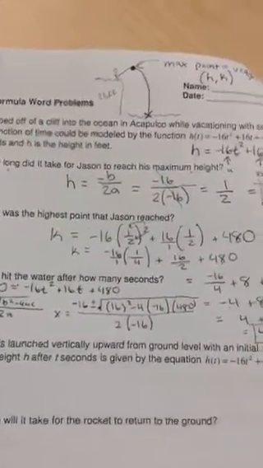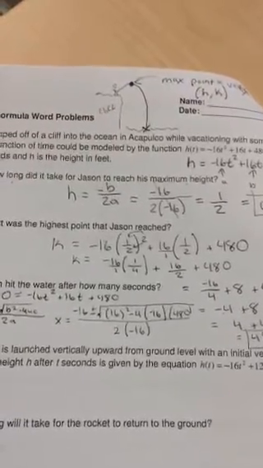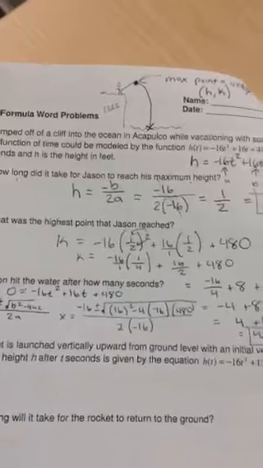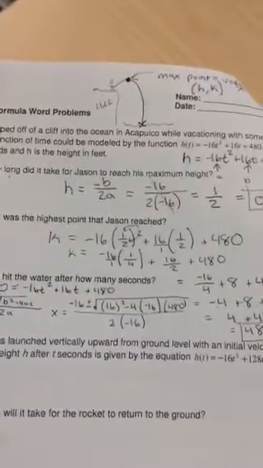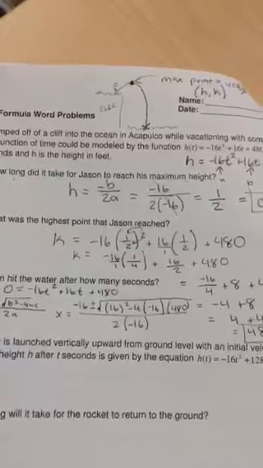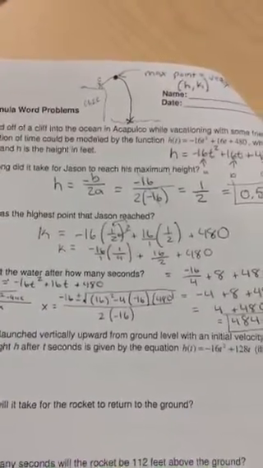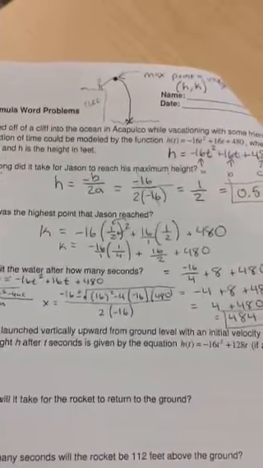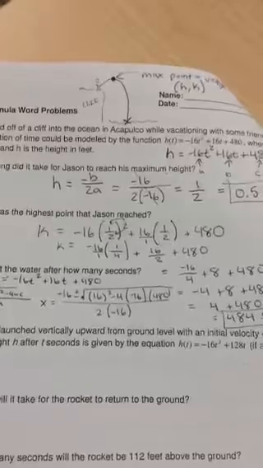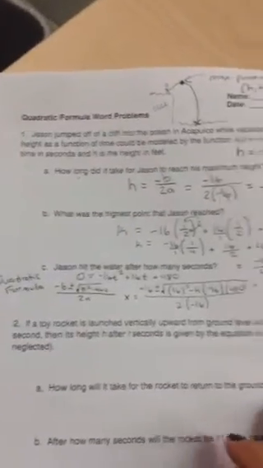So we can multiply this out. If I have 16 times 16, that's going to give me 256.